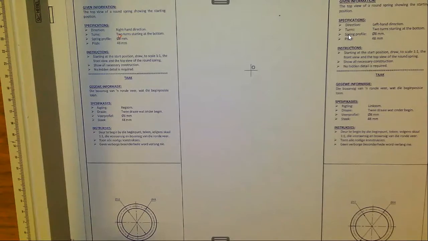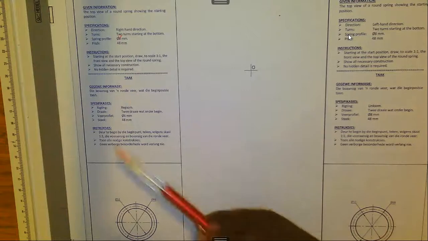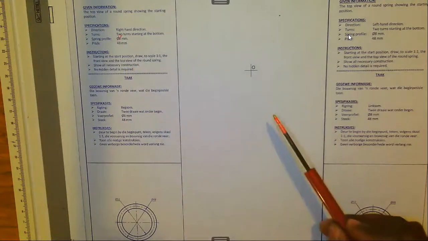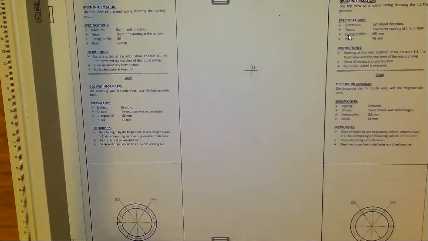Starting at the start position, draw to scale 1:1 the front view and the top view of the round spring. The round spring can also be referred to as the coil spring. Show all necessary constructions, no hidden detail is required. So we are going to do the right hand spring, then on the right hand side, we are also going to look at the left hand, but the constructions will basically be the same.